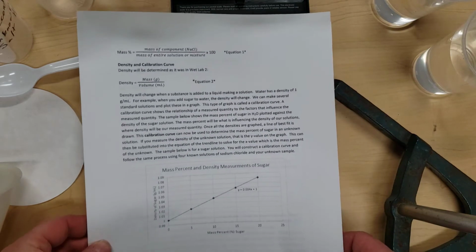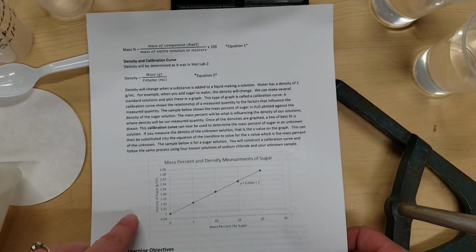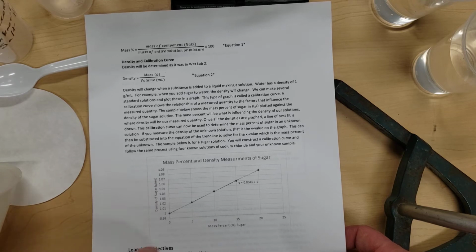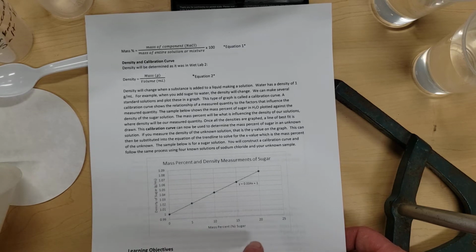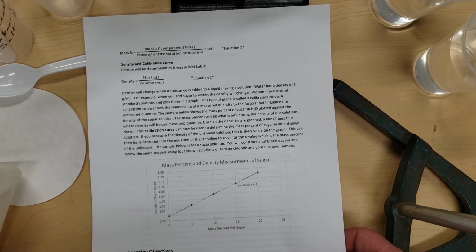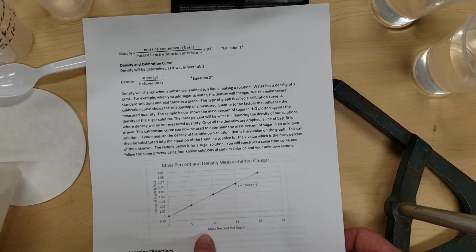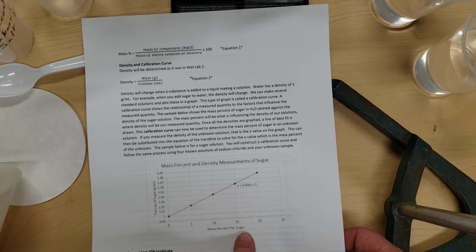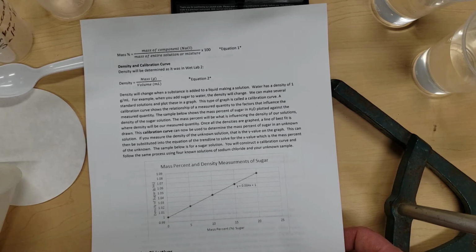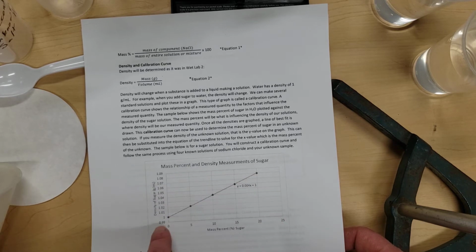a calibration curve. So a calibration curve, we can plot one quantity and a second quantity and see the relationship between them. So in this lab, we're going to plot the mass percent of our salt versus the density of our salt to find a linear relationship between the two.